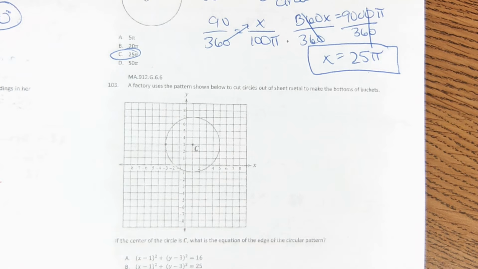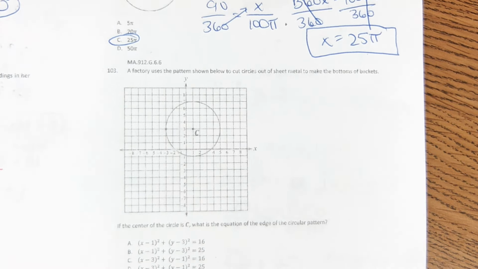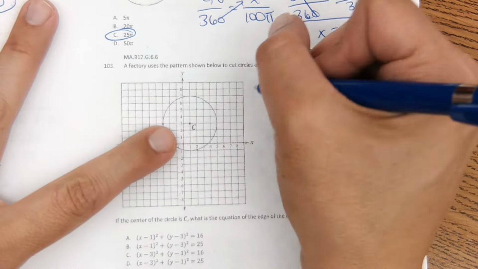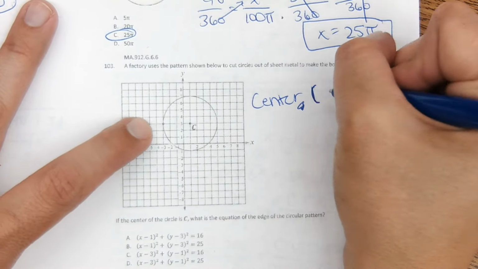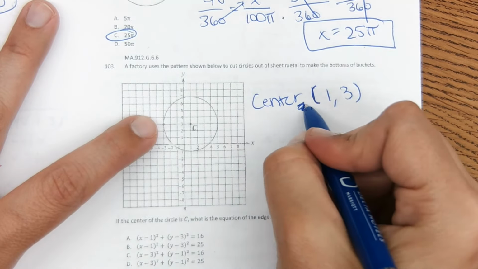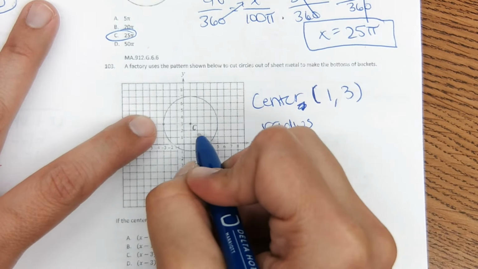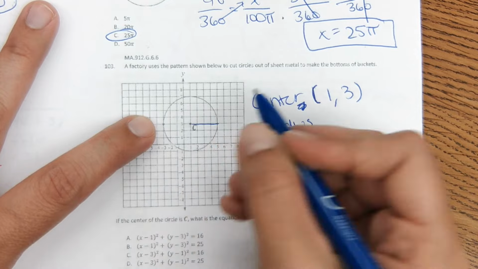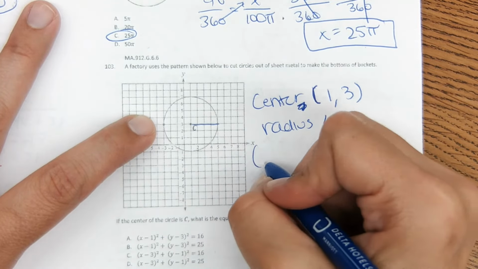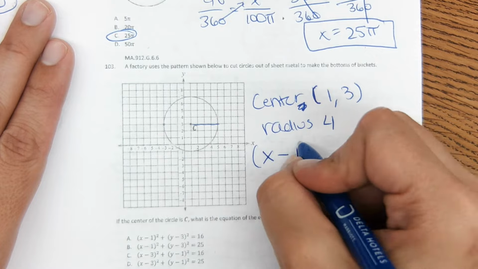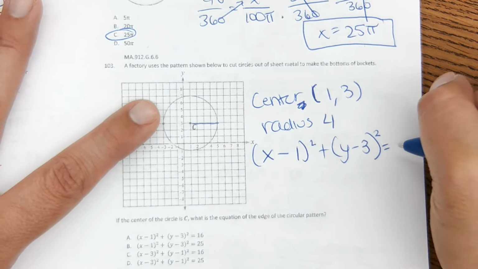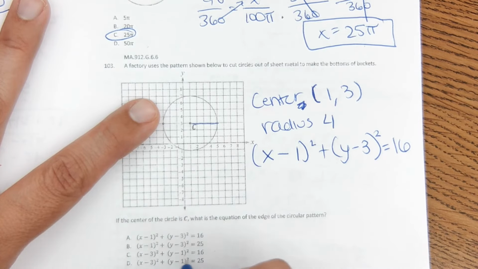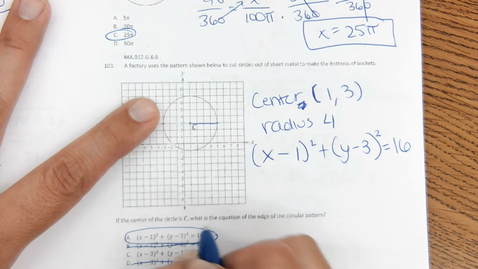103. A factor uses the pattern shown in the circle. What is the equation of the circle? So the center is at 1, 3, and then the radius of this circle from the center to the outside looks like 4 units. So we would do x minus your x value, y minus your y value for the center, equals the radius squared, which would be 16. So not this one, not this one, it's this one.